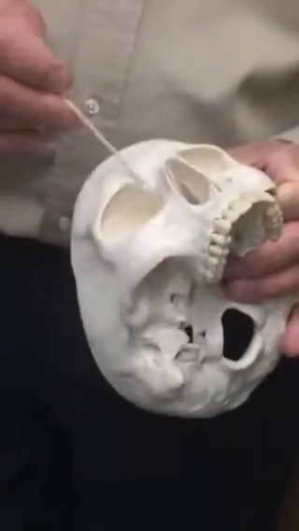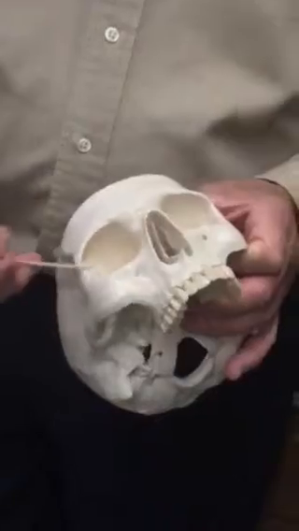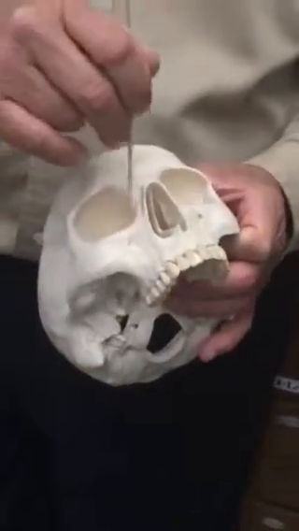And we need to know this one as well. This is the part of the frontal squama, the flat part, the forehead. This is the upper margin of the orbit. This is the lower orbital margin. This is the lateral orbital margin. And this is the medial. Upper, lower, lateral, and medial.